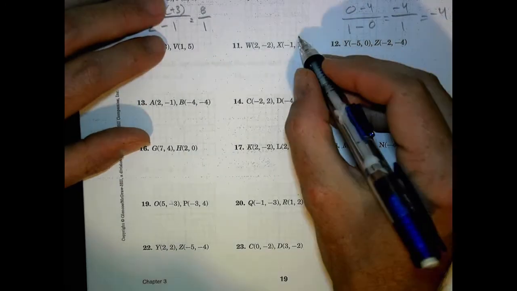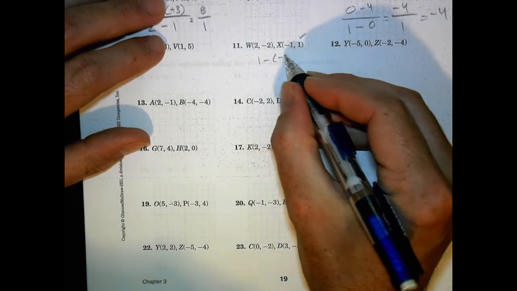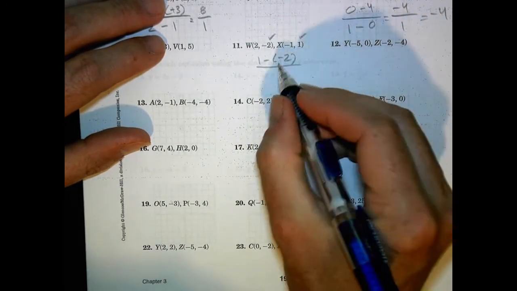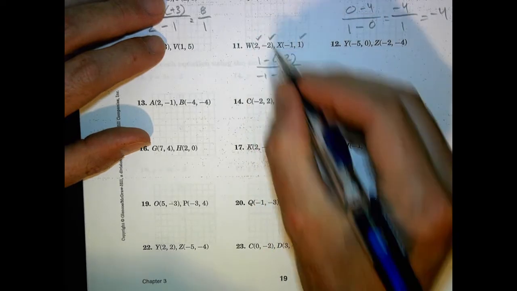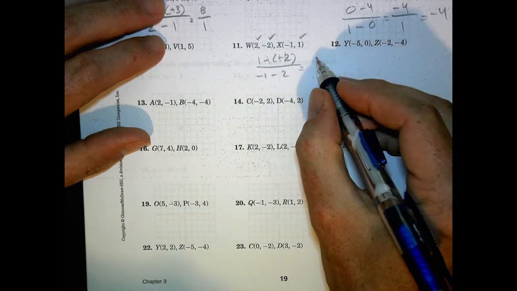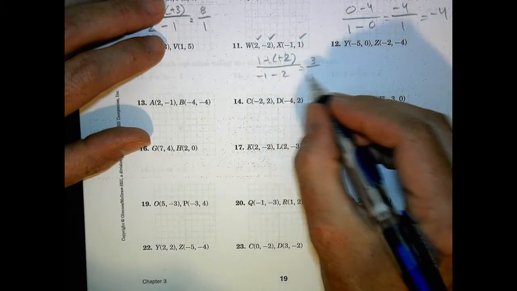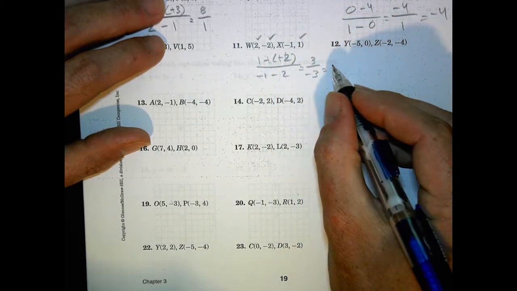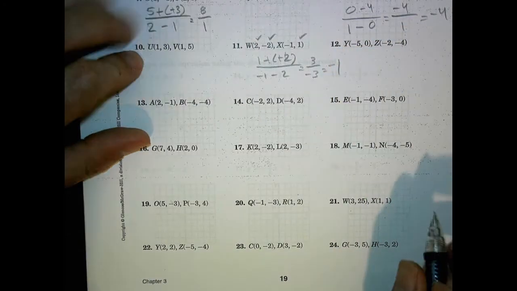Number 11, we have 1 minus negative 2 divided by negative 1 minus 2. So that becomes add the opposite. So we have 3. Negative 1 minus 2 is negative 3. So it becomes simply negative 1.